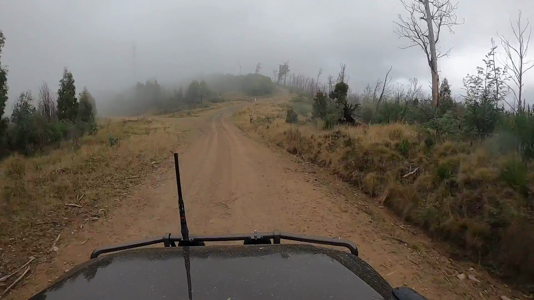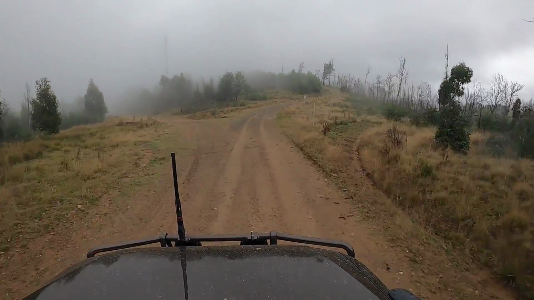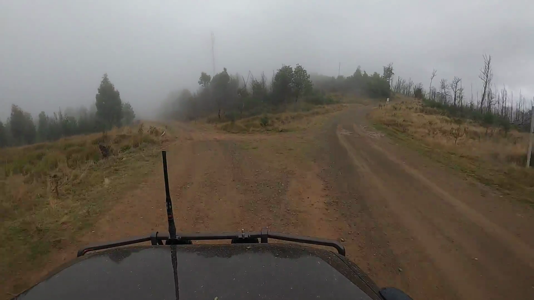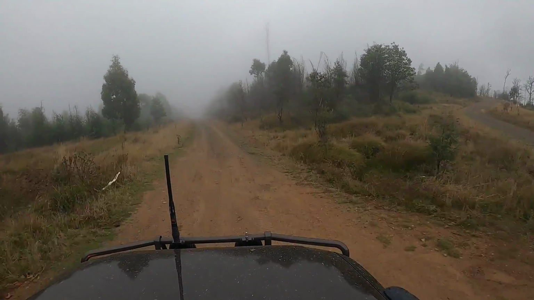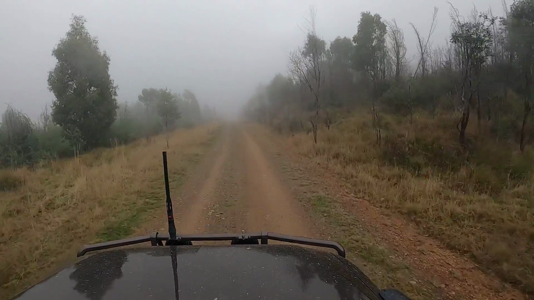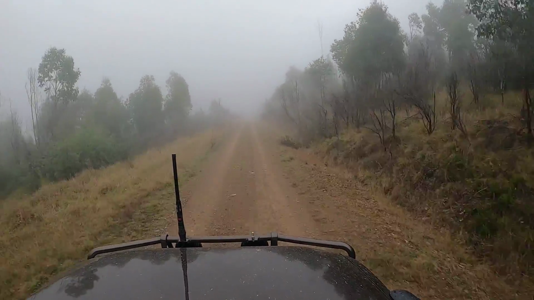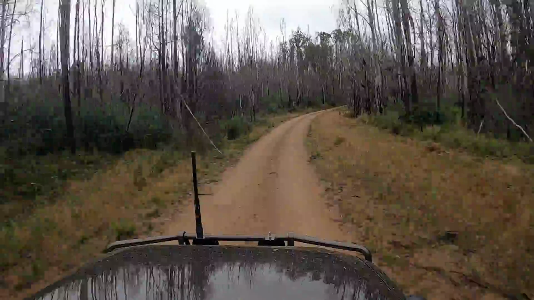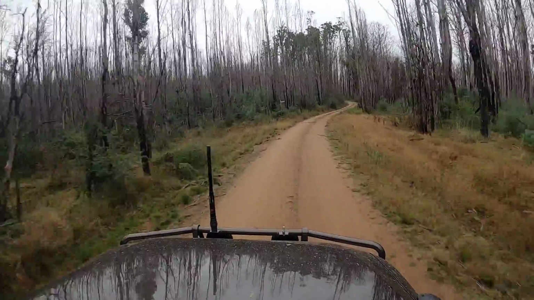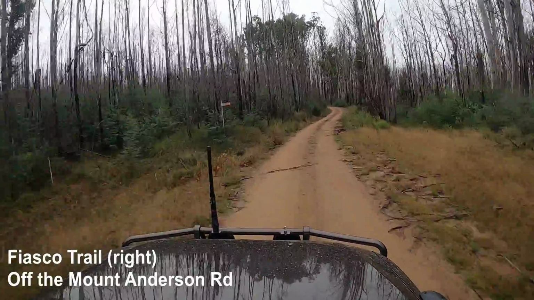Definitely altitude related. And again, just veering left here. And working our way along Mount Anderson Road.